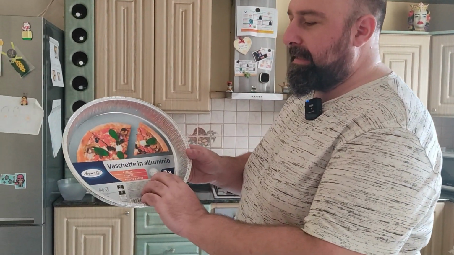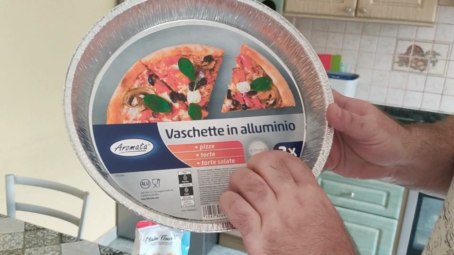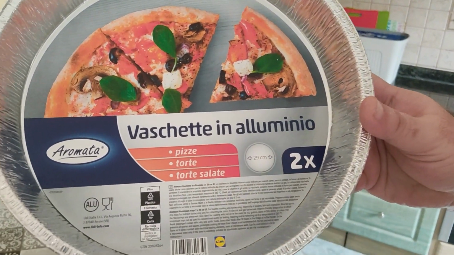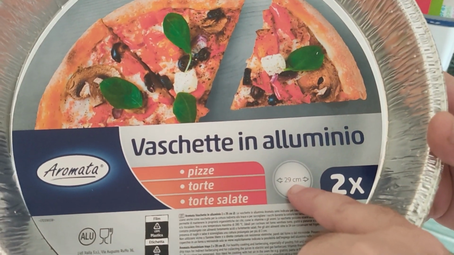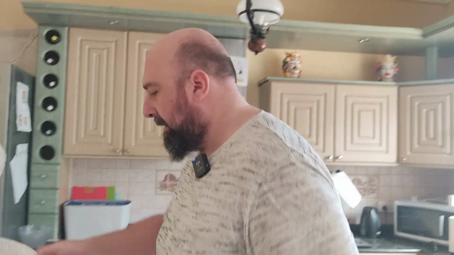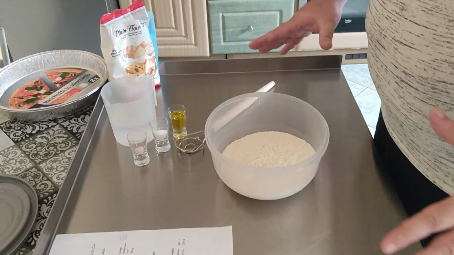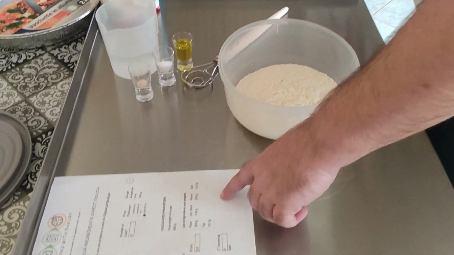As I said, today I'm not going to use any specific tool. You can notice the tray, I bought the kind that you can reuse from the supermarket. The important part is the size. The diameter is 29 centimeters. That is what I used when I set up the calculator. But you can use any size, it's important you know the measurement. So, you can notice that I scaled all the ingredients according to the calculator.